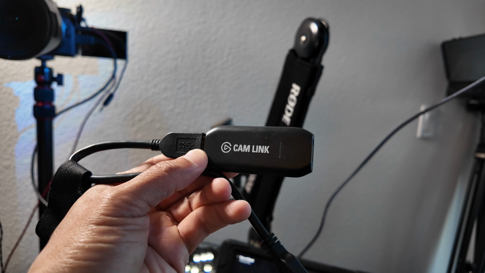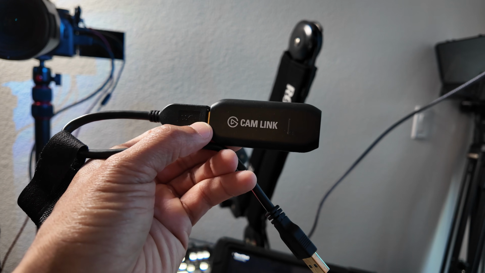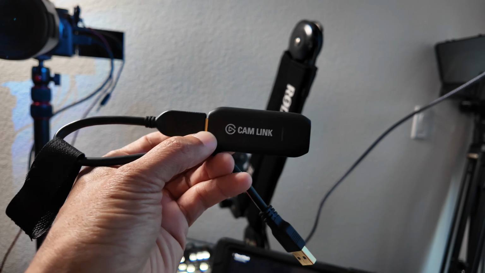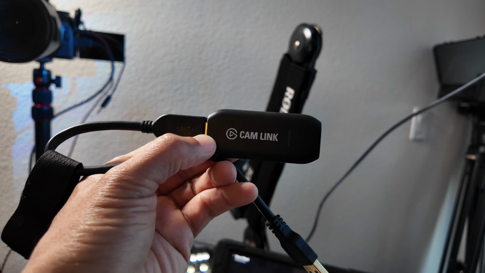And then again, same way that you would use the A10, you would use this in between the camera and your laptop, and it recognizes this capture card instantly. Again, it's affordable, for like 99 bucks, and it's very travel friendly.